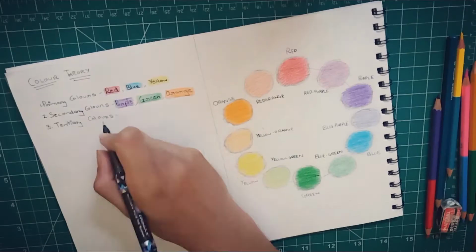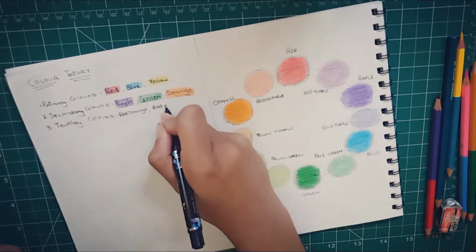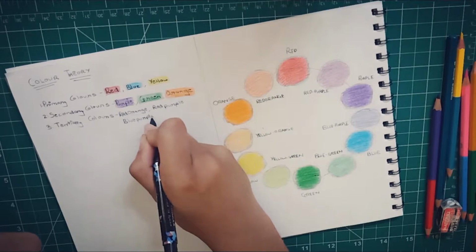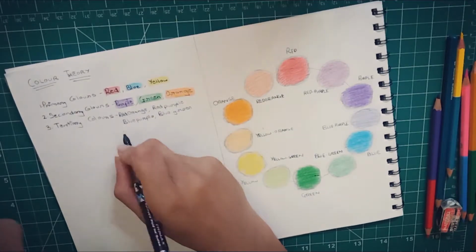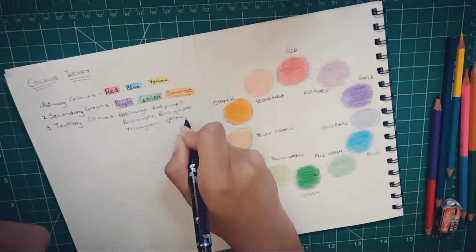Alright, cool. So this is it. These are all the names of the primary and the secondary and the tertiary colors. So now let's just list down all the tertiary colors. Alright, so this is it. We've got 3 primary colors, 3 secondary colors and 6 tertiary colors.